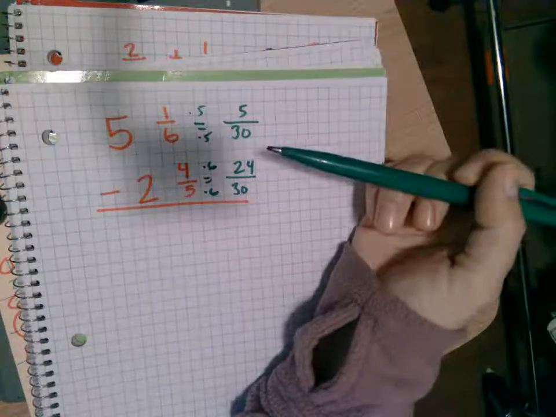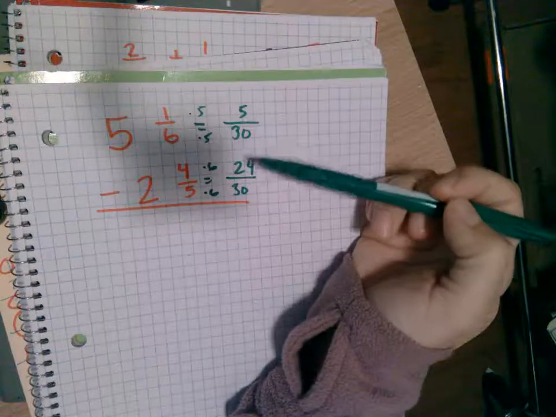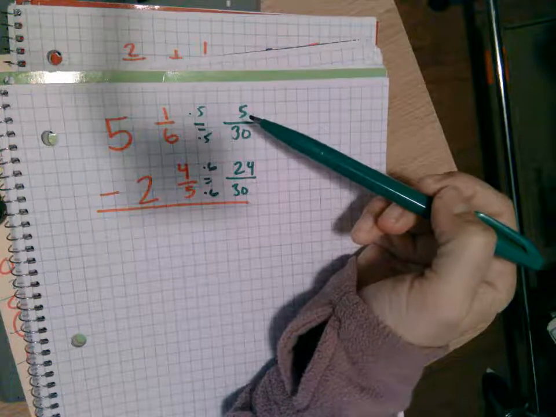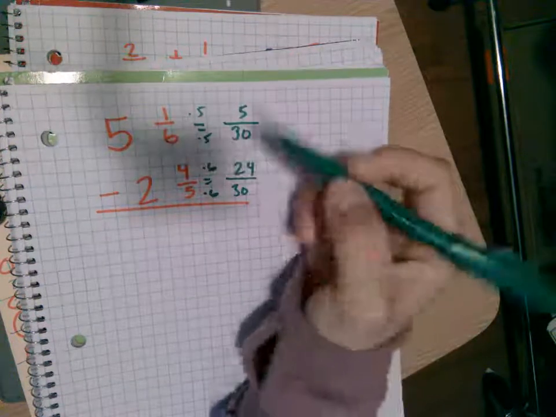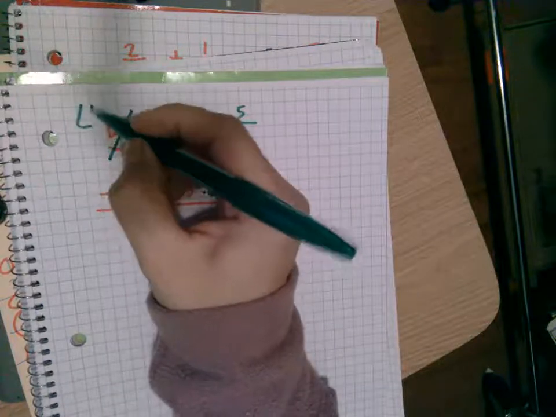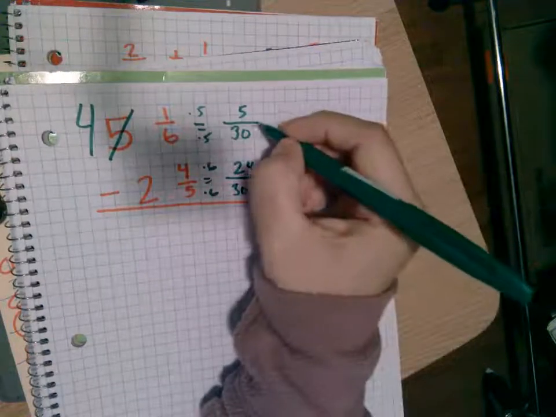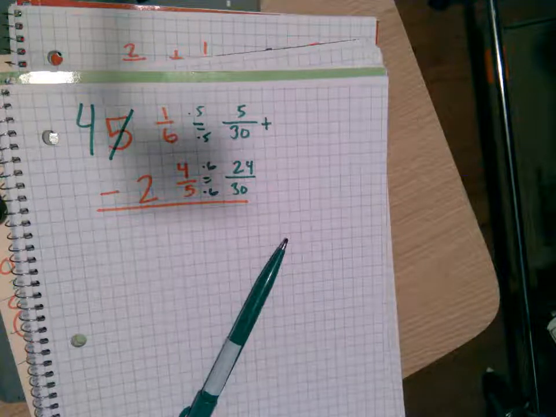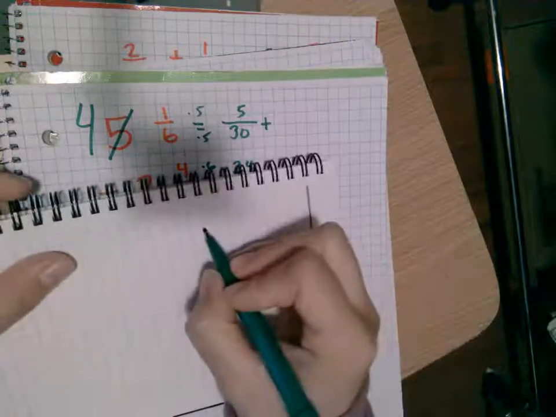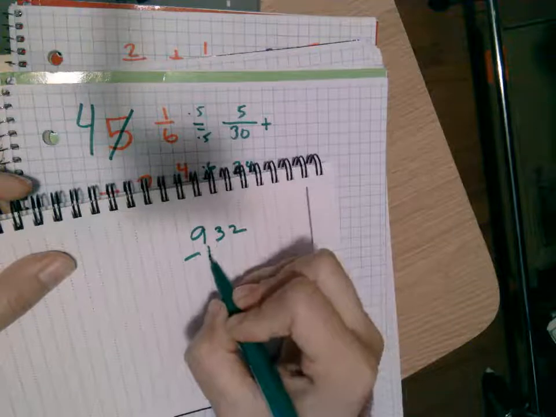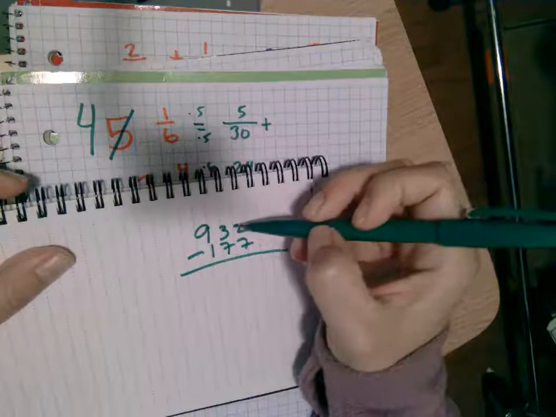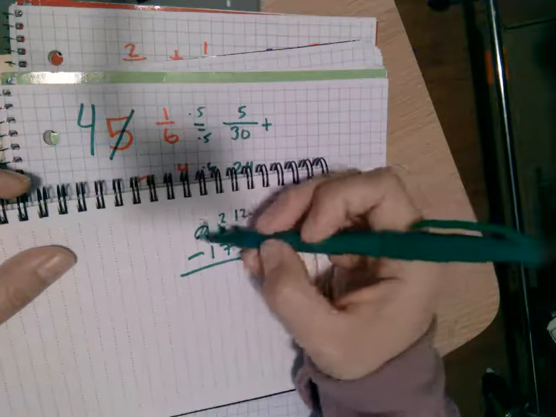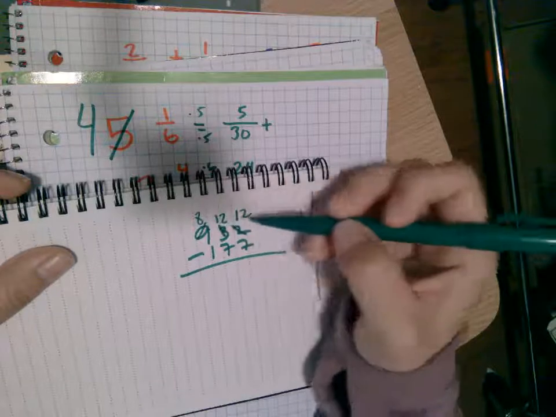Now here's where we're going to be like, oh my God, no. So we have 5 minus 24. So what we do is we're going to borrow from the 5. So the 5 becomes a 4, right? Now, what am I going to add? You know how when you borrow, you add a little 1? Like in old math, if I were to do 932 minus 177, this becomes a 12, right? We add a 1 right there, and then this becomes a 2, and this will become an 8, and this will become a 12 again.